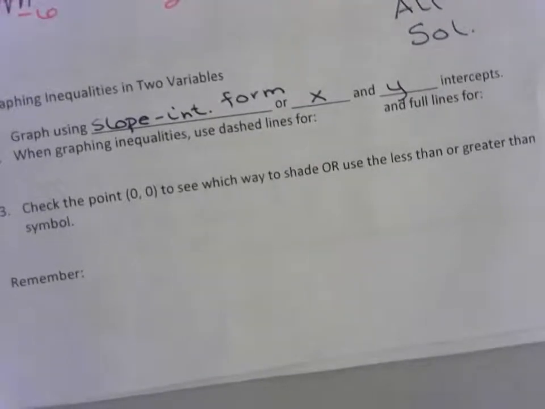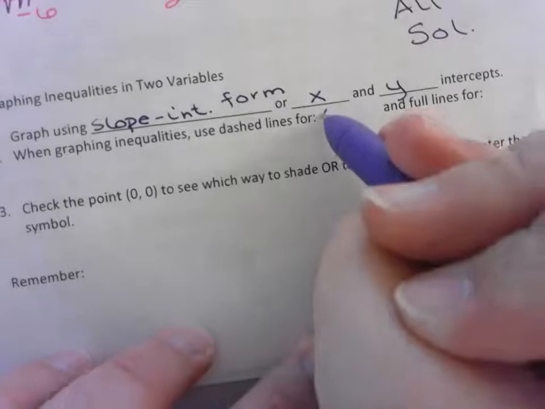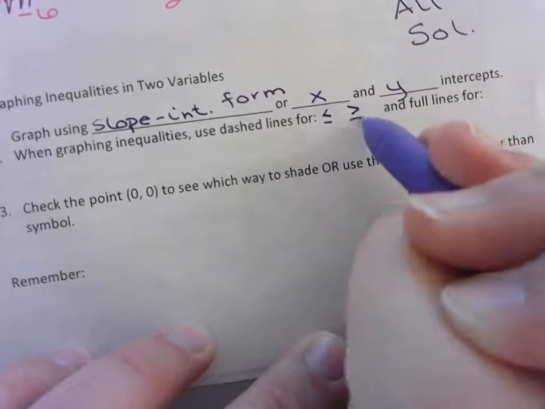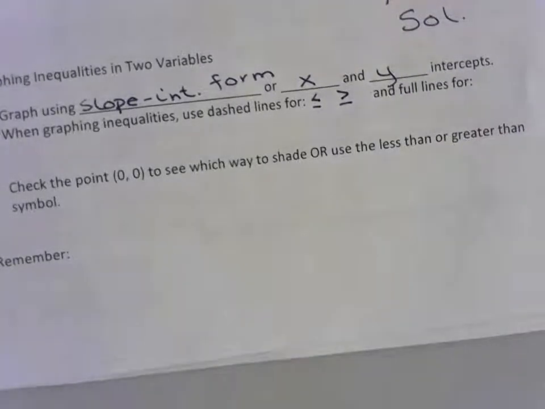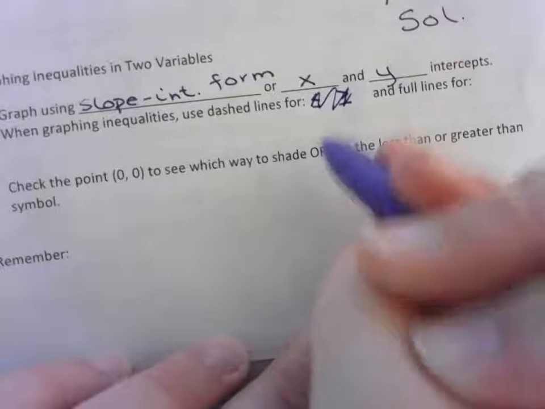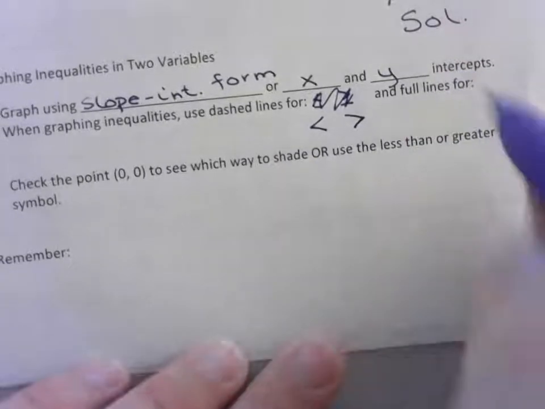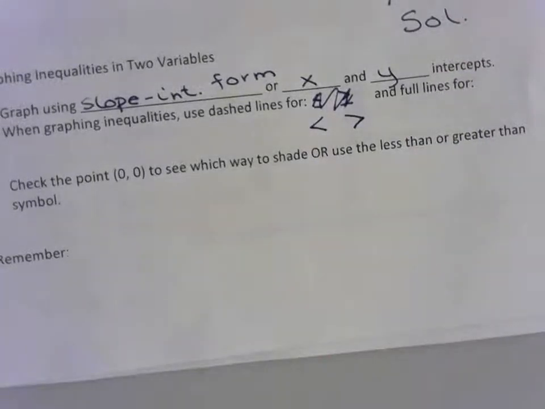When graphing inequalities, use dashed lines for less than or equal to or greater than or equal to. So when you graph the line, you have to check whether the line is dashed or full. Okay? Sorry, that was wrong. Use a dashed line for less than or greater than. If it's equal to, then we're going to use a full line, just like we would a normal equation.